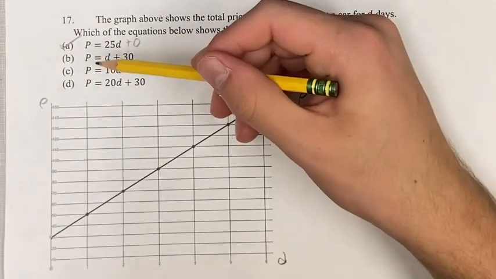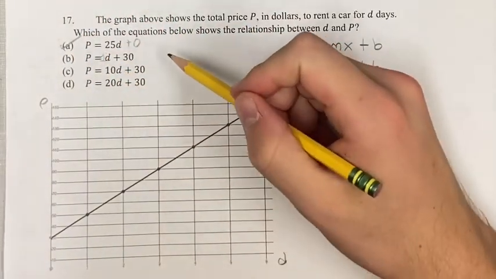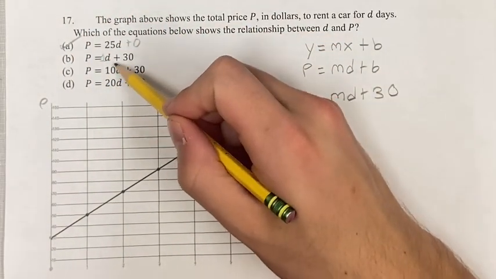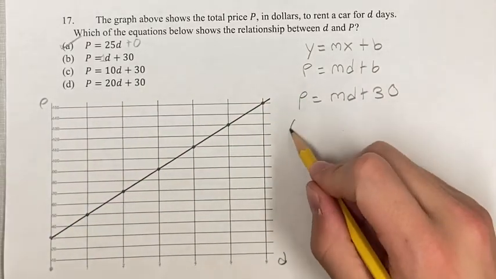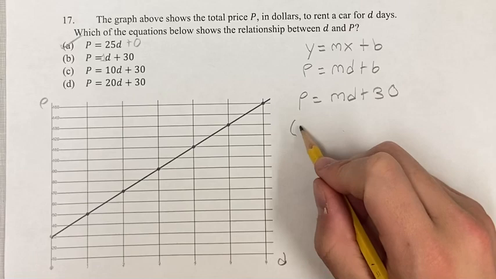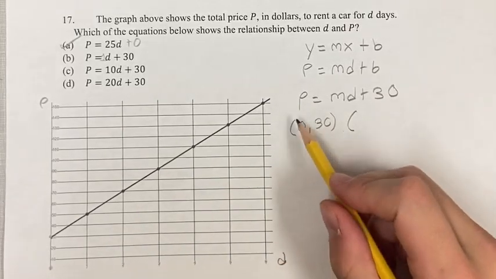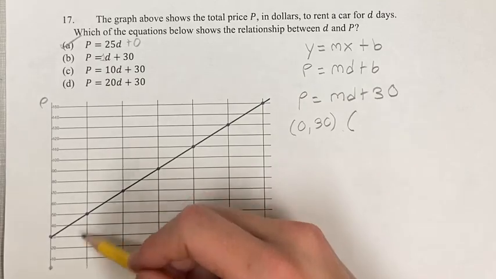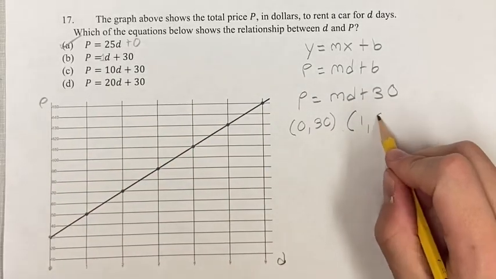So now we have to find the slope. Is it 1? Right, there's an imaginary 1. There's a 10, or is it 20? So we can just pick 2 points. So let's pick our y-intercept, 0, 30. That's usually a pretty good one to pick because the numbers are a little easier when you're subtracting zeros. And then we can pick 1, and that value is 50.